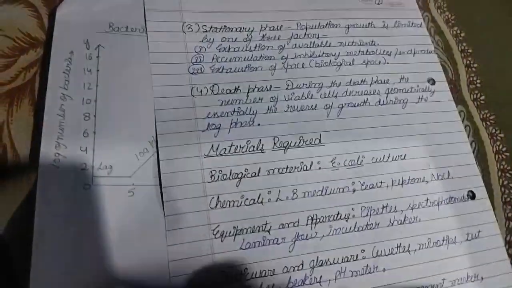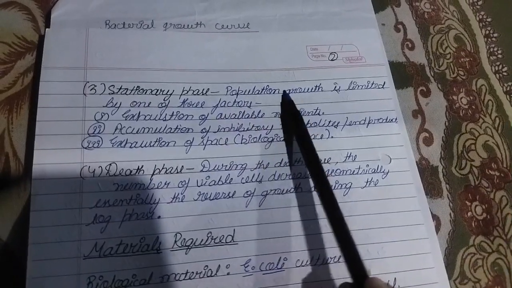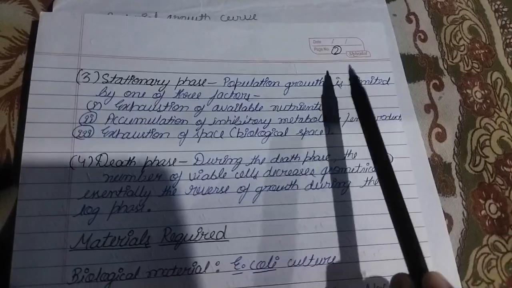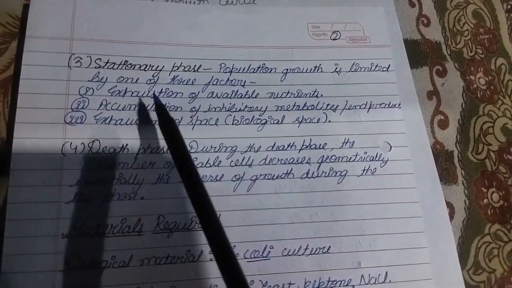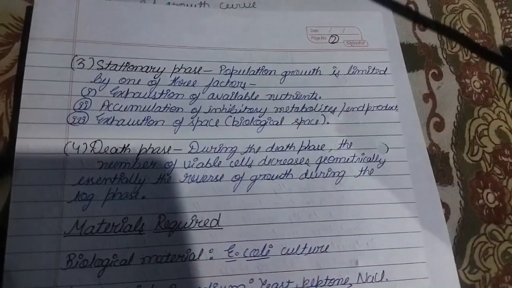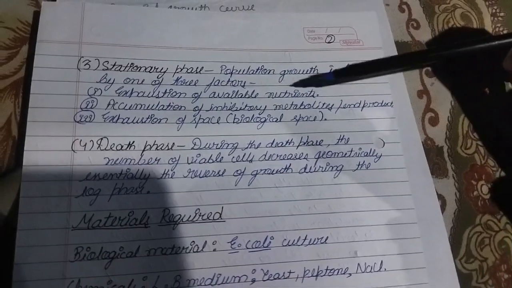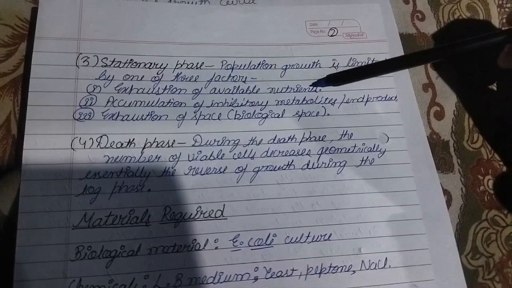The third phase is the stationary phase. In the stationary phase, the population growth is limited. Now, why does the population growth limit? It is because of 3 factors. First one, exhaustion of the available nutrients. What happens is that in the culture medium, the availability of nutrients begins to decline, because there are more bacteria which consume them.